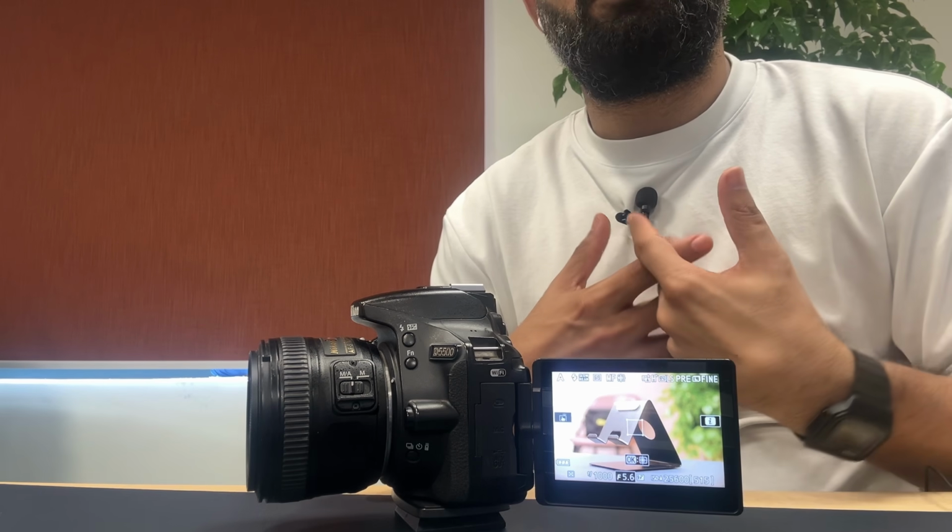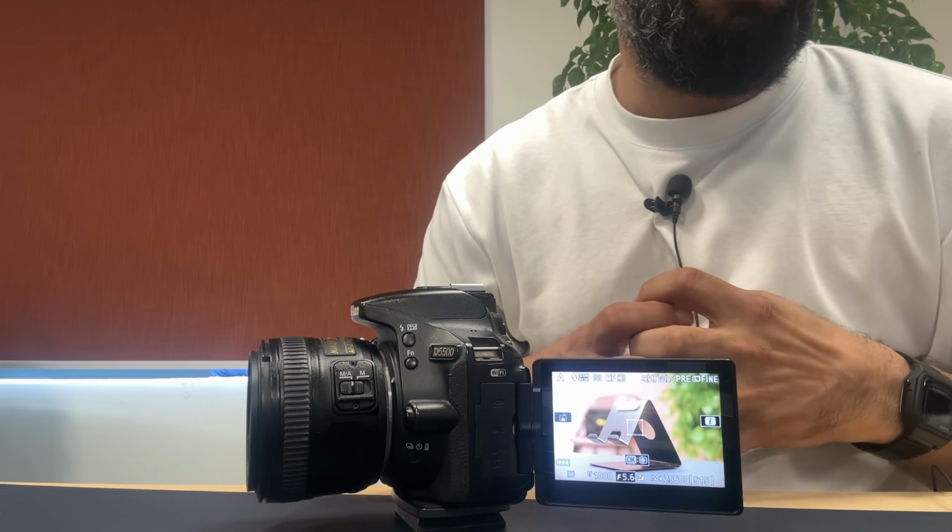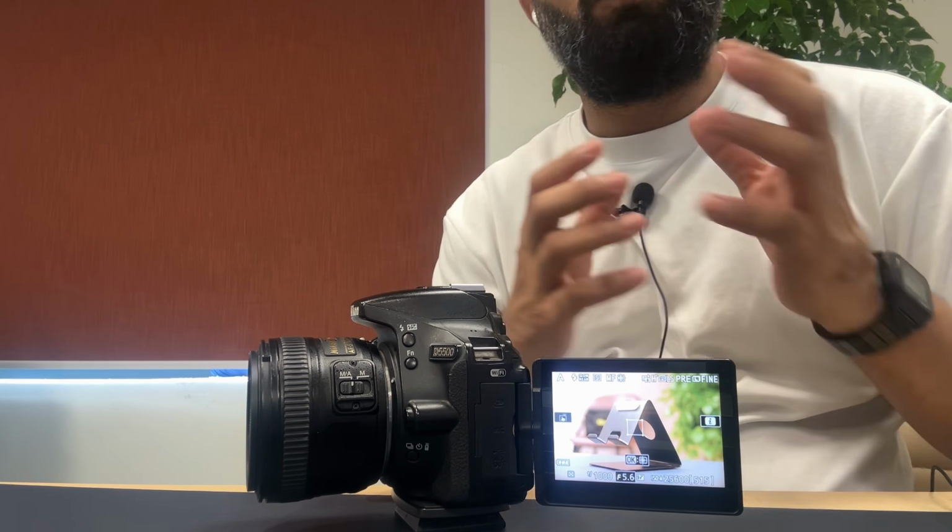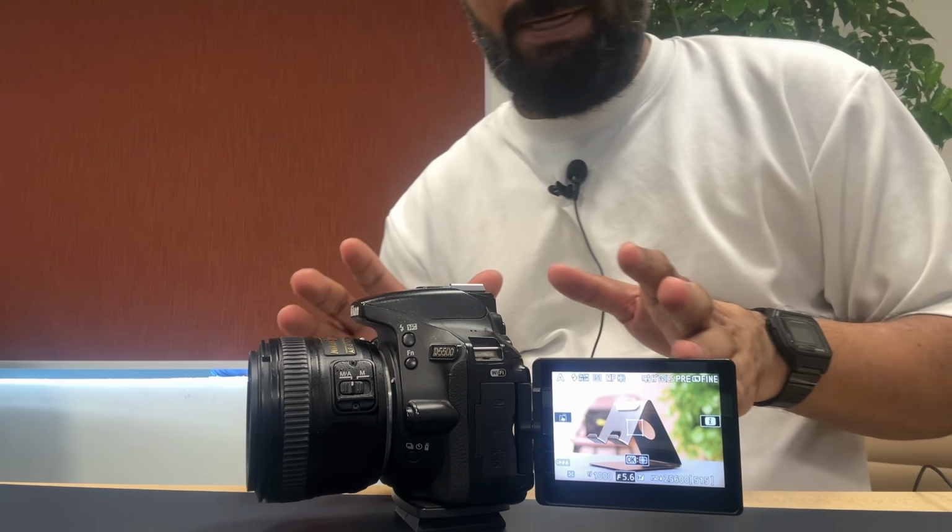Conversely, if the light is very low outside, it's almost dark, or you're taking something at night, you might want to capture as much light as possible. In that moment, you would want your camera lens to let more and more light in. So ISO determines that.